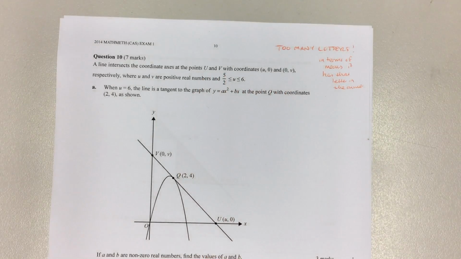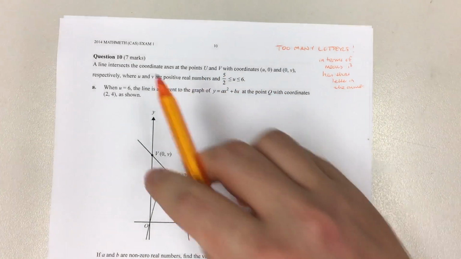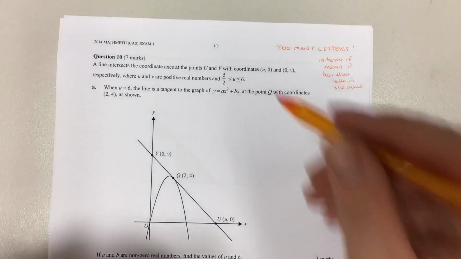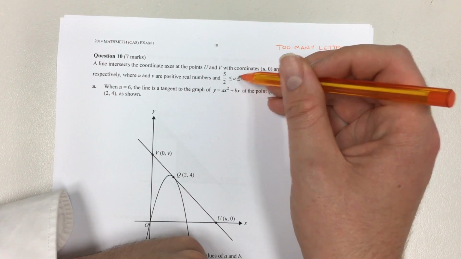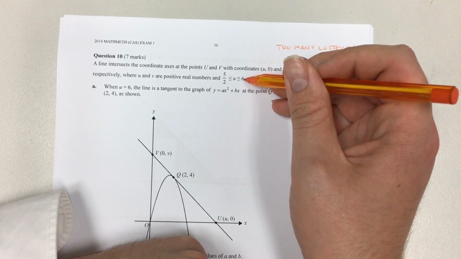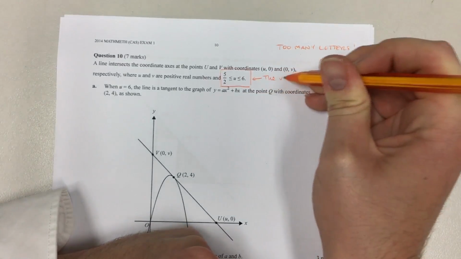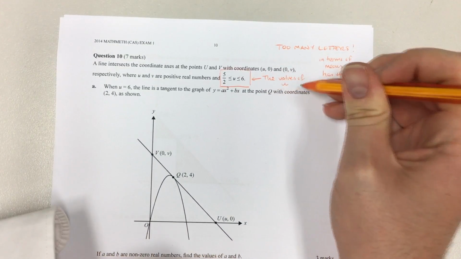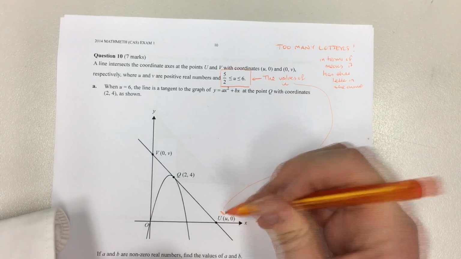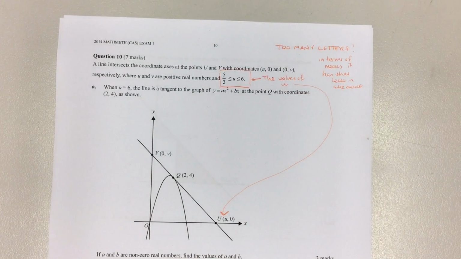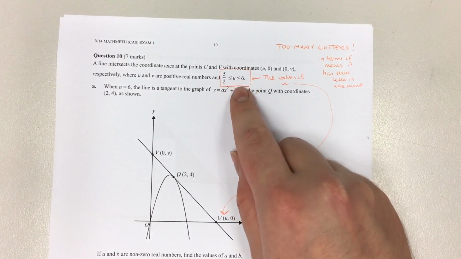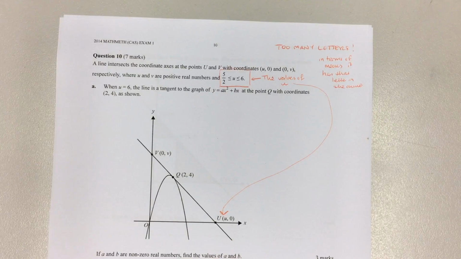So coordinates U, 0 and 0, V respectively, where U and V are positive real numbers, and that 5/2 is less than or equal to U, which is less than or equal to 6. So this is the domain of U. So the values of U must be somewhere between 5/2 and 6. This is a very important thing to make sure you do not forget, because a lot of students will gloss over the domain, or the numbers that something can be in between, and they'll lose lots of marks.